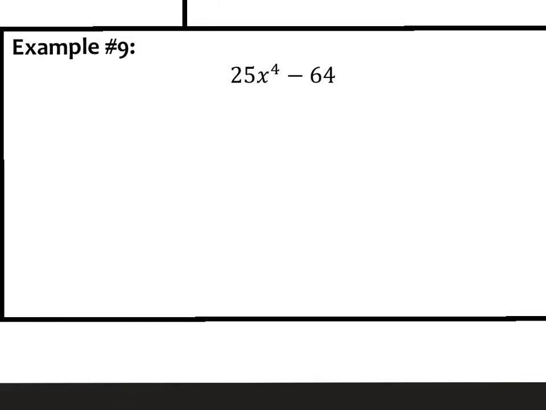I'm not seeing any common factors, but I do have perfect squares, okay? 25 is a perfect square. x to the 4th is a perfect square. 64 is a perfect square. And it is subtraction again in between. So I should be looking at difference of squares.